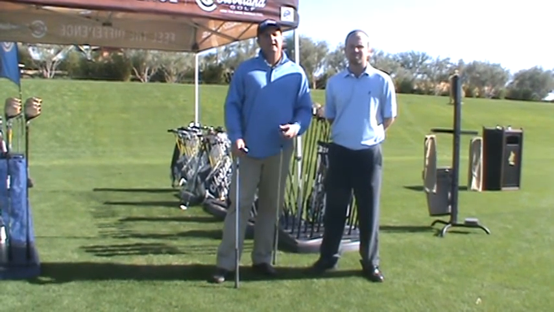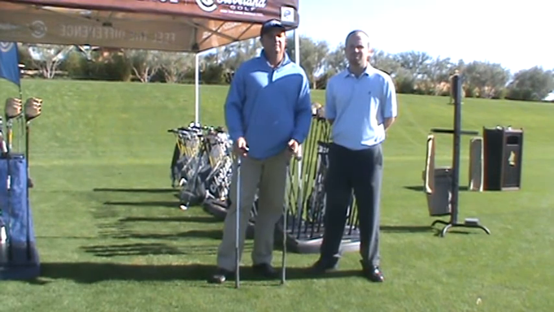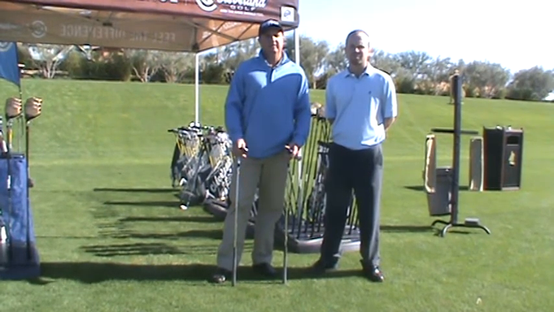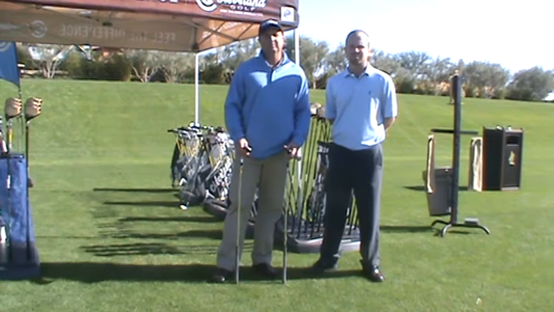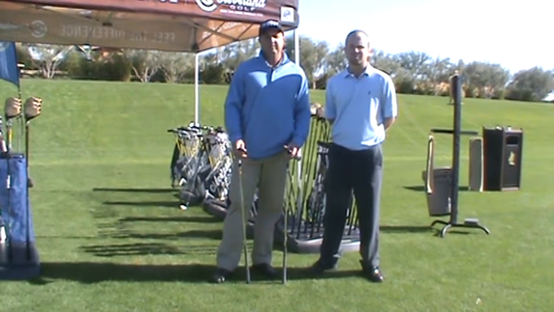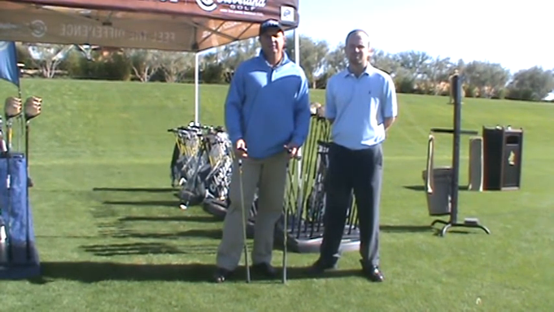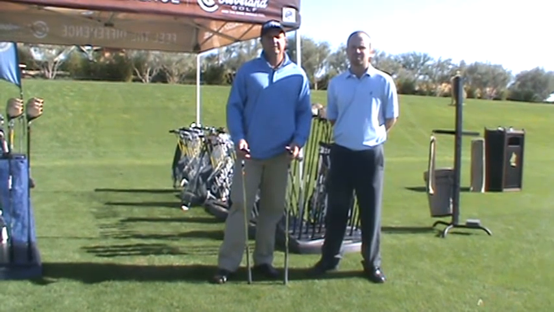Now, for the player that takes a shallower divot, we suggest less bounce. And less bounce is very popular here in the desert, particularly here at Andalusia, because there are a lot of tight lies in the fairways and around the greens and the collection areas.